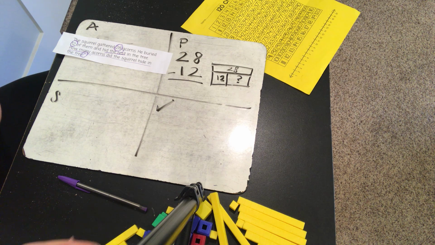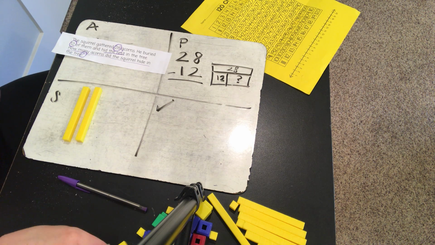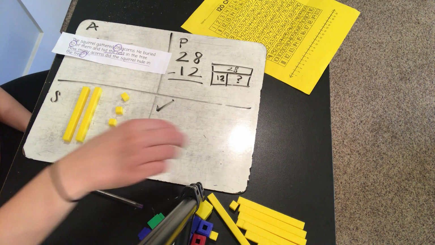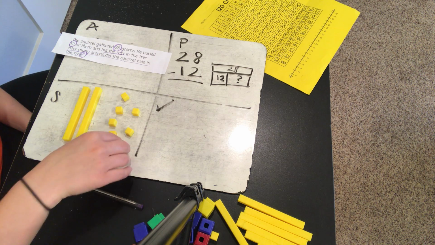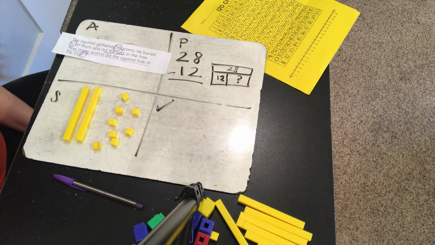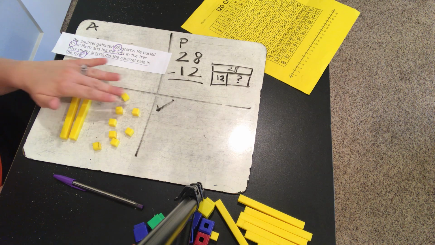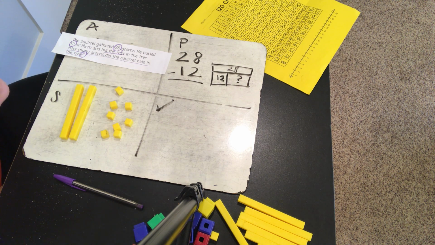So get your base 10 blocks, and we're going to be building what number? The whole, 28. 10, 20, 21, 22, 23, 24, 25, 26, 27, 28. All right, let's double check your work and my work before we move on with subtracting. Make sure we built everything correctly. 10, 20, 21, 22, 23, 24, 25, 26, 27, 28.